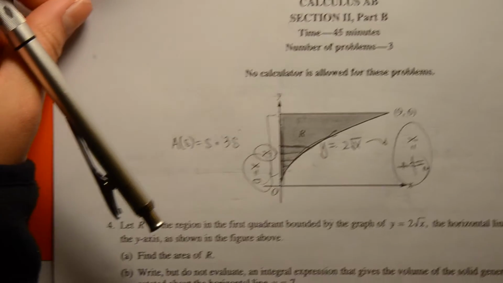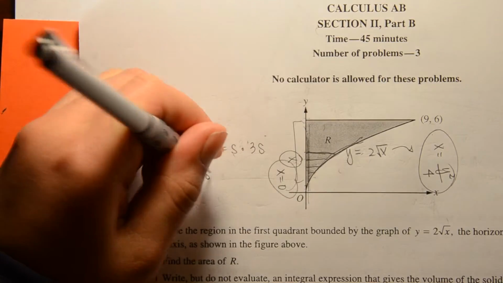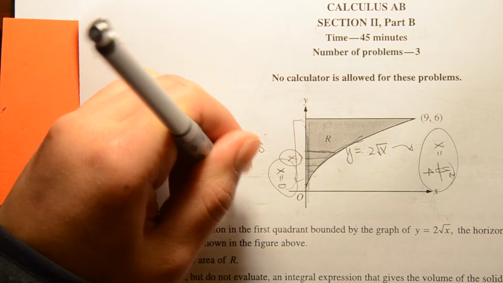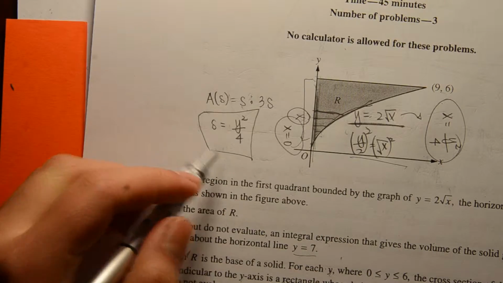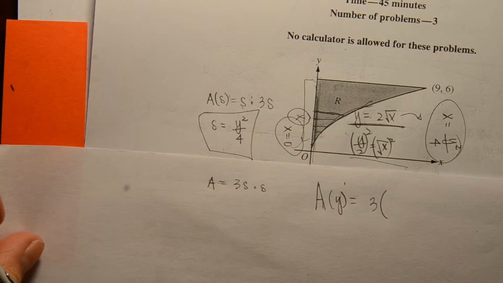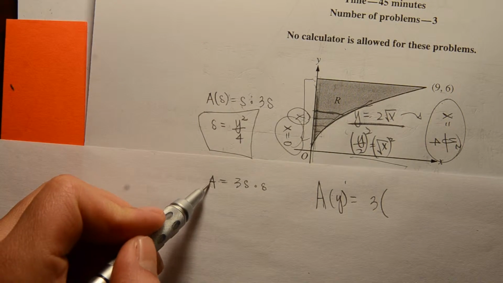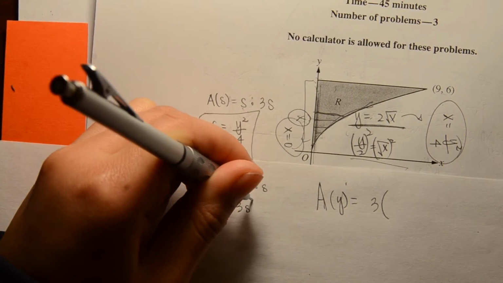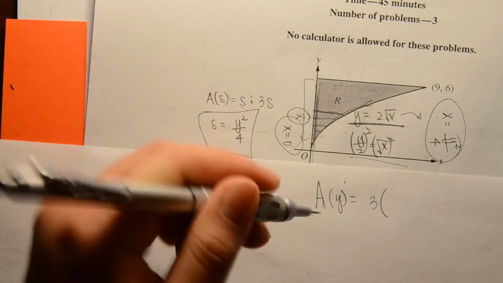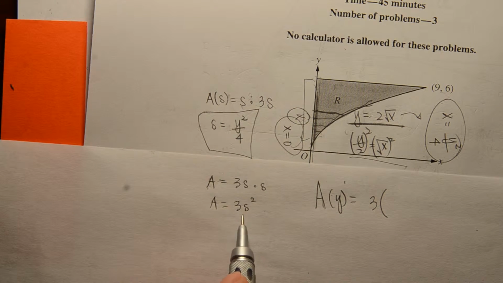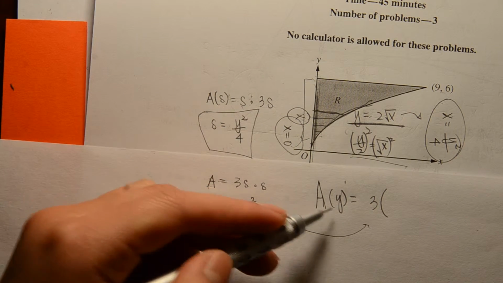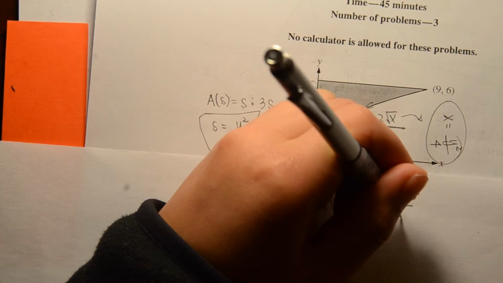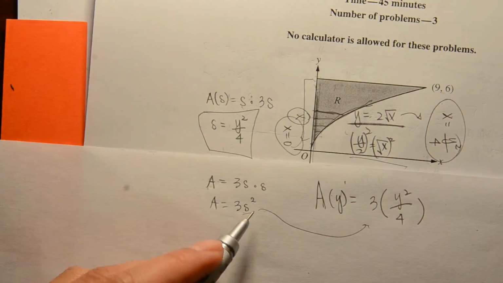Therefore, S would equal y squared over 4. Now that you have what S equals and the general formula of each of the rectangles, you can now plug S in, which is 3S squared.